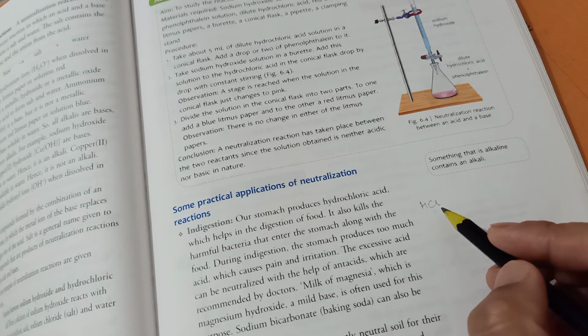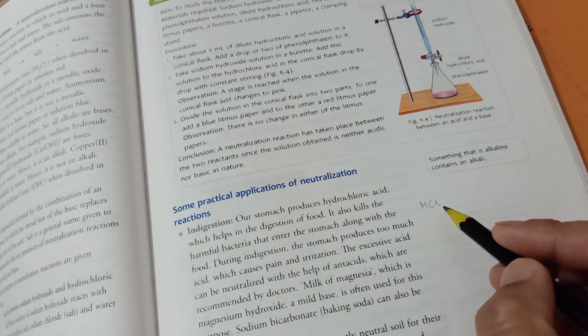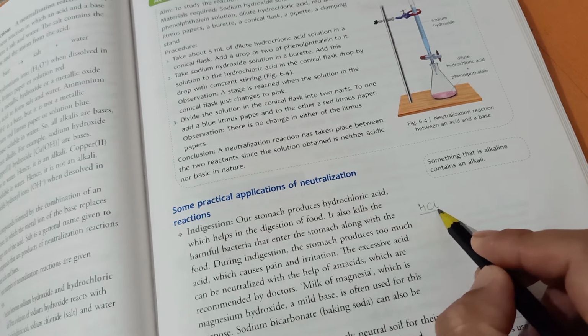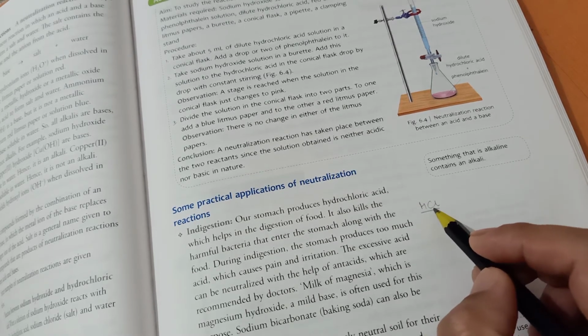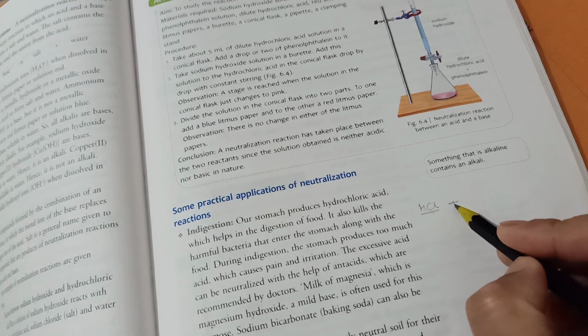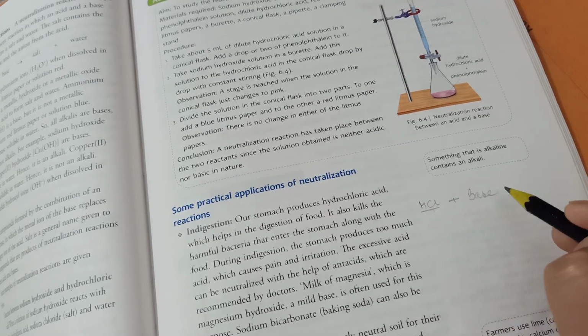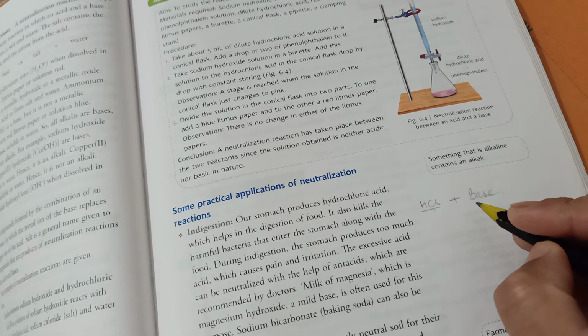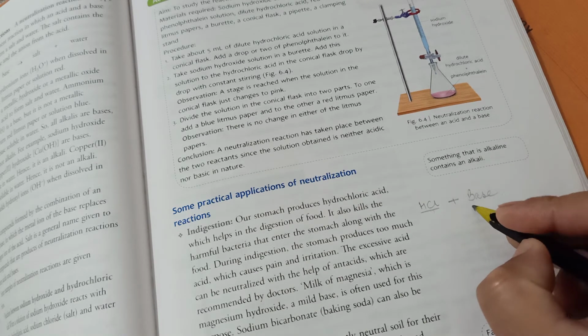Now to reduce the amount of acid produced in our stomach, what do we do? We add base, because we know neutralization reaction is a reaction which neutralizes the effect of acid as well as the effect of base. So if there is more acid in our stomach, to reduce the effect of this acid, what do we do? We add base. And we don't eat any base. We usually eat milk of magnesia, and that is actually magnesium hydroxide.